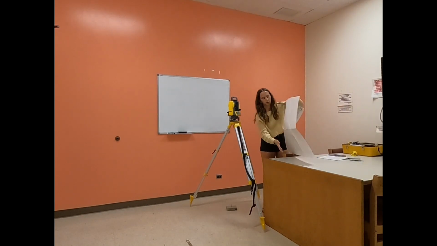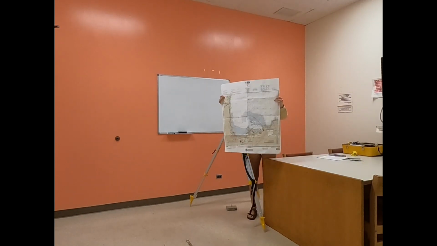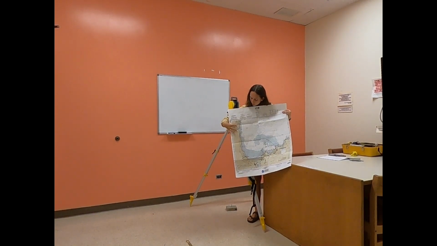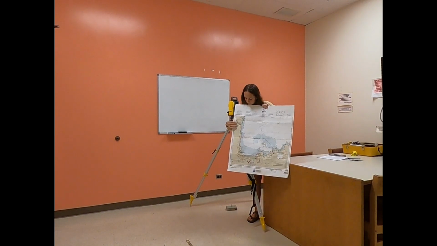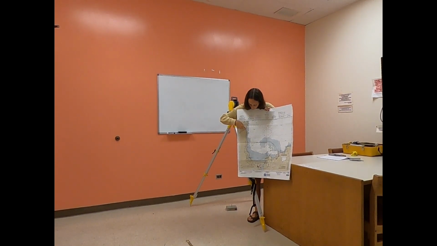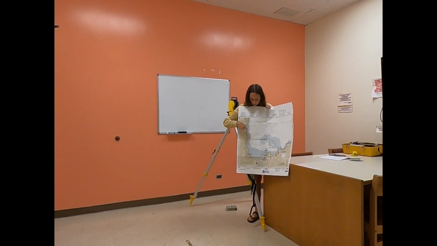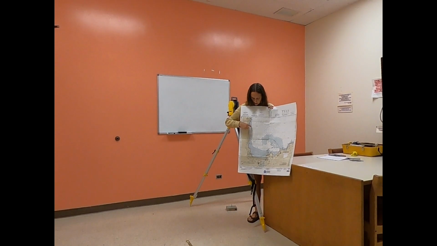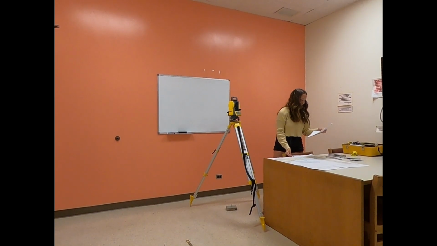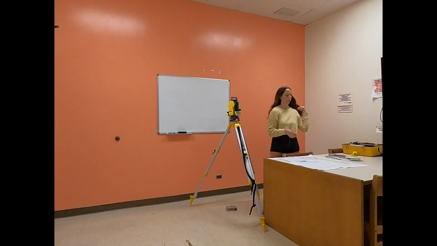So I'll show you here. At the top, we have where our theodolite was, and then we have where our reference point was, and then we drew a line out, and then we did the distance in yards and made another line, and that's where our whale is. The last step is then to find the latitude and longitude.